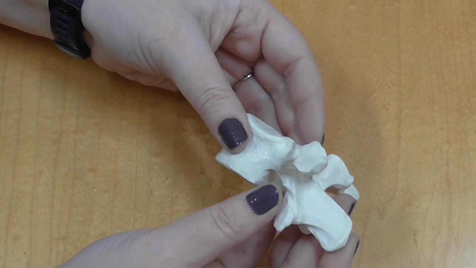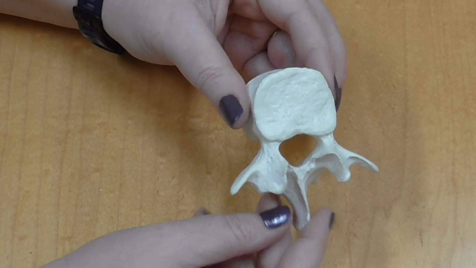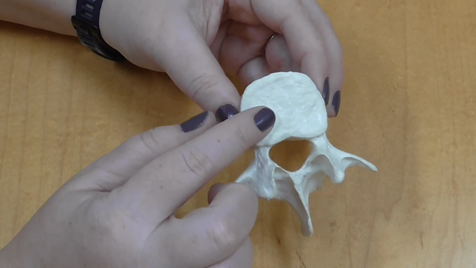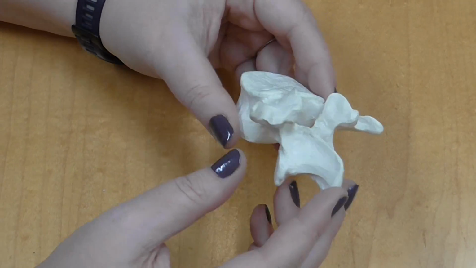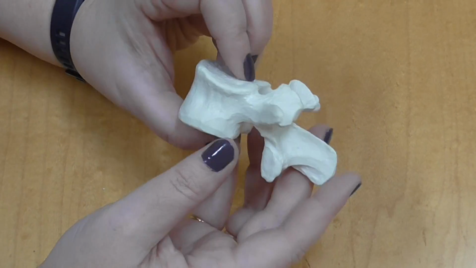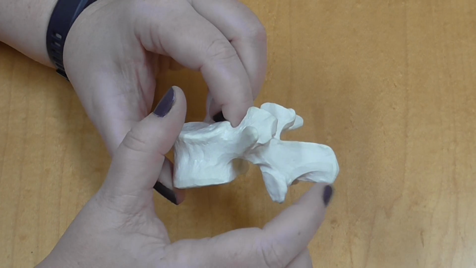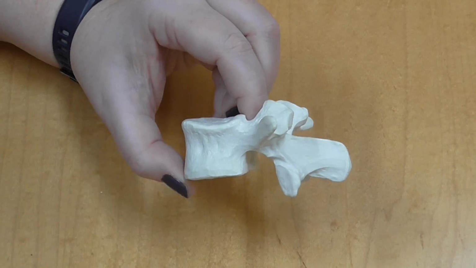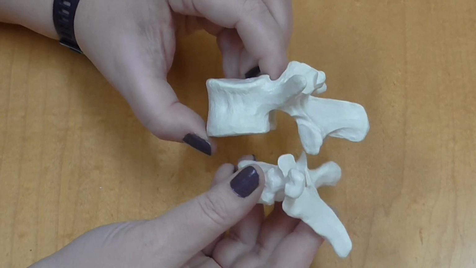Now, the next vertebrae in the row is the lumbar vertebrae. So these are the ones with the very large vertebral body. Same features. No specific features on this that identify them perfectly, but you can see the very different shape to that spinous process. So let me pull that thoracic back over.